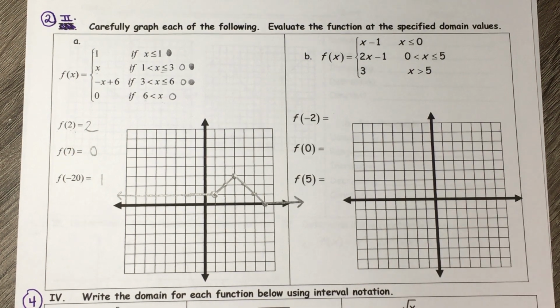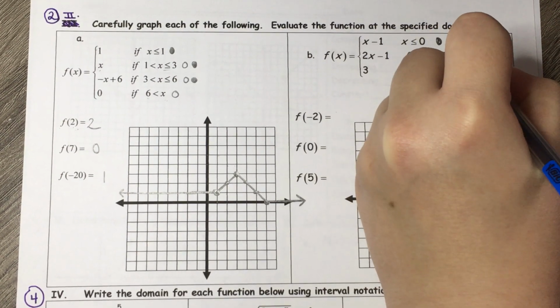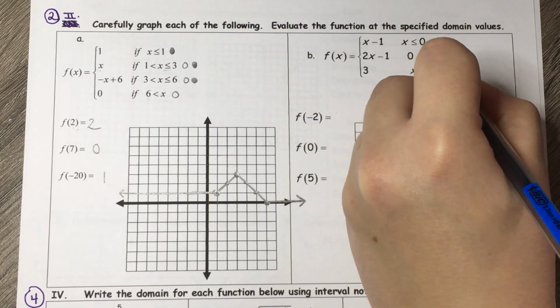Now we're going to take a look at this piecewise function over here on the right. Once again, starting with those circles, this is inclusive, this is exclusive, and then inclusive, and then this is exclusive.